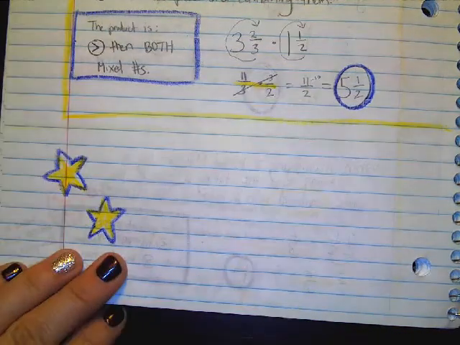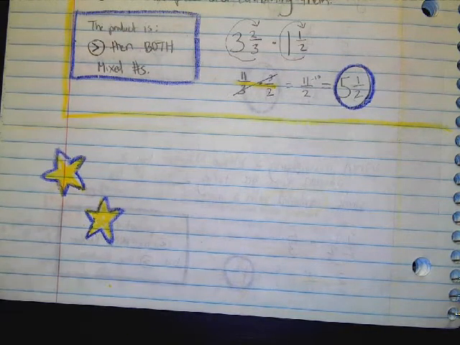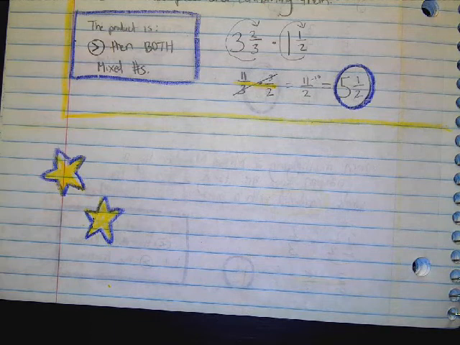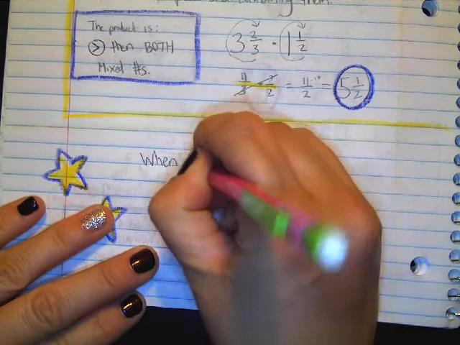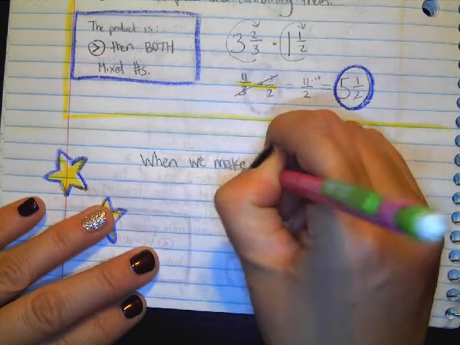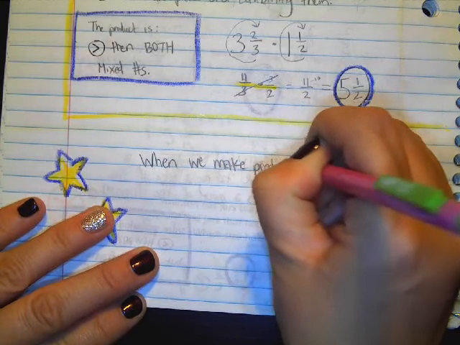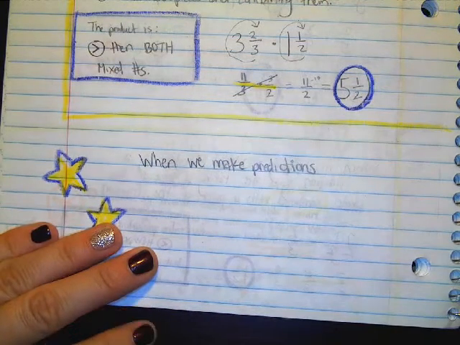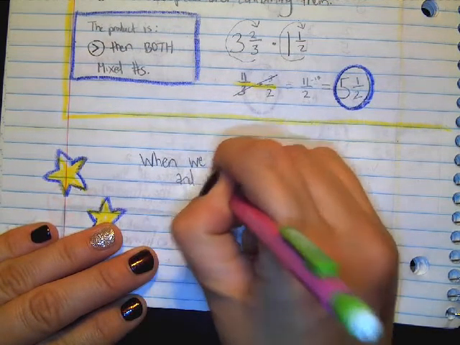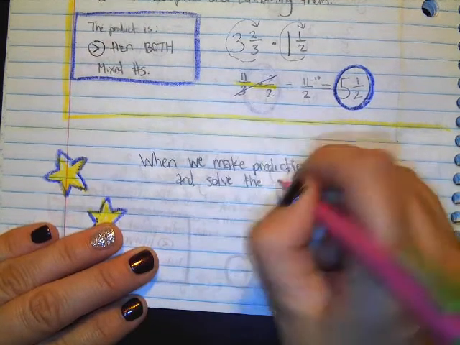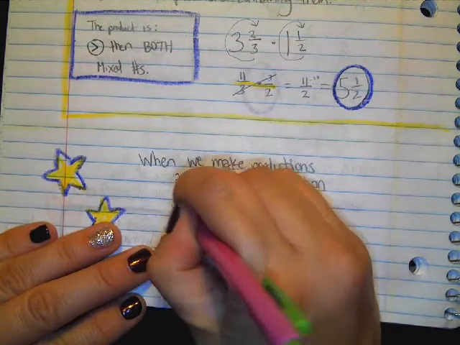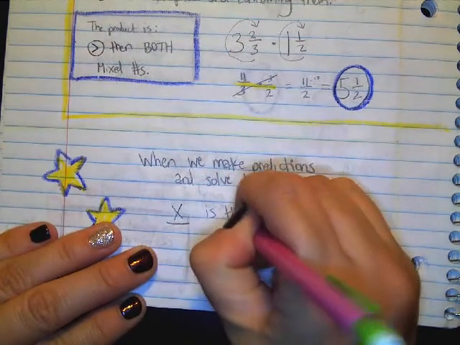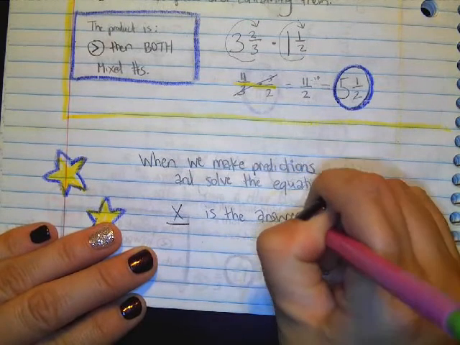And what I want to write is that when we make predictions and solve the equation, X is the answer that we're looking for. Like we're solving for X. Okay? So when we make predictions and solve the equation, X is the answer, or what we are solving for.